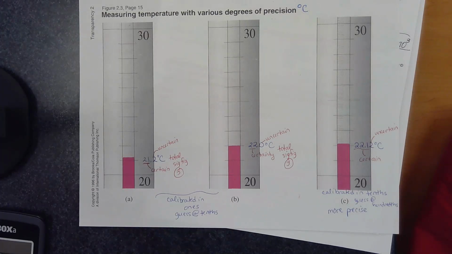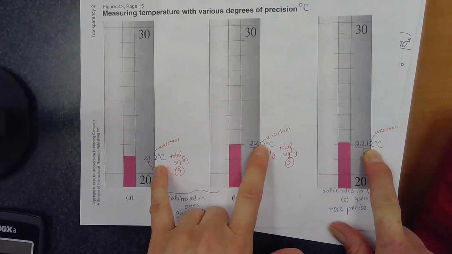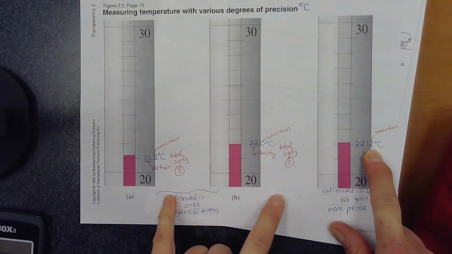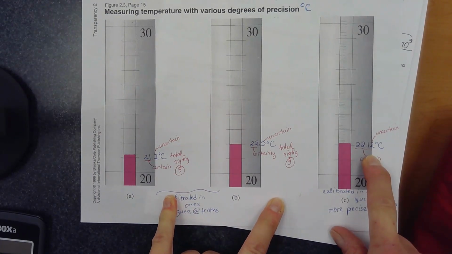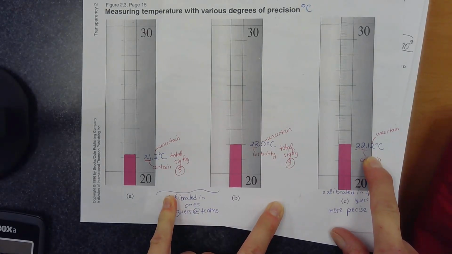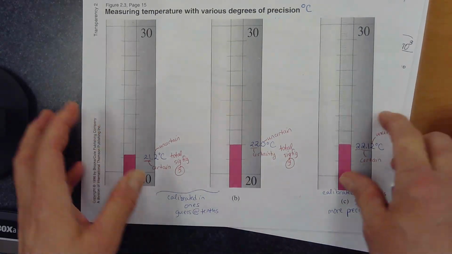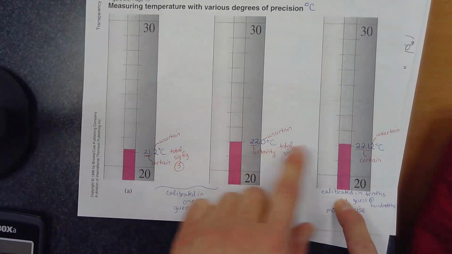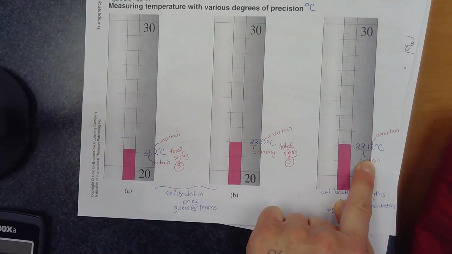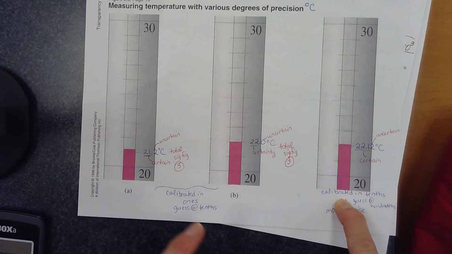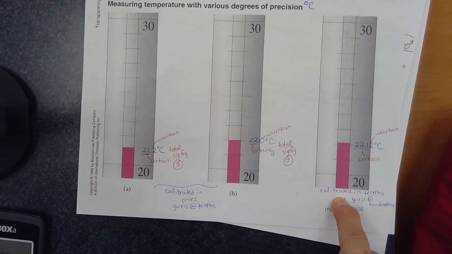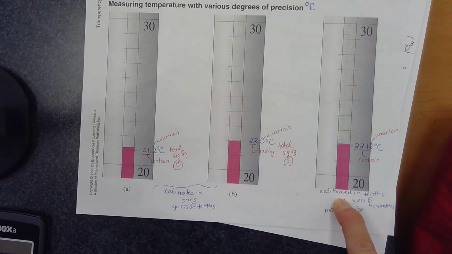Does that make sense? Look at the measurements we got out of these. Does this have 2 places after the decimal where these each have just 1? So when something is more precise, do we often have more places behind the decimal? That's what I'm trying to point out. So in addition or subtraction, if I were to add all these numbers together, your answer can only be as precise as the least precise.